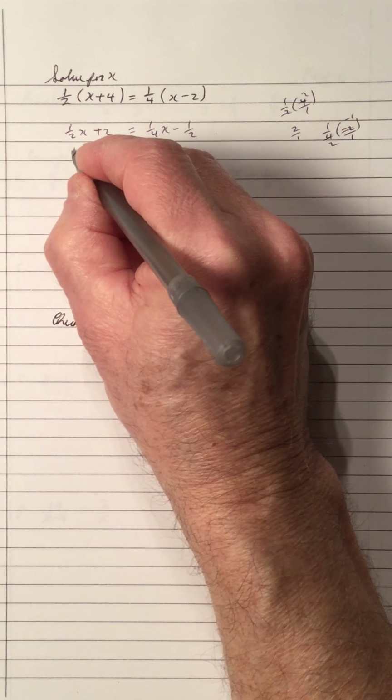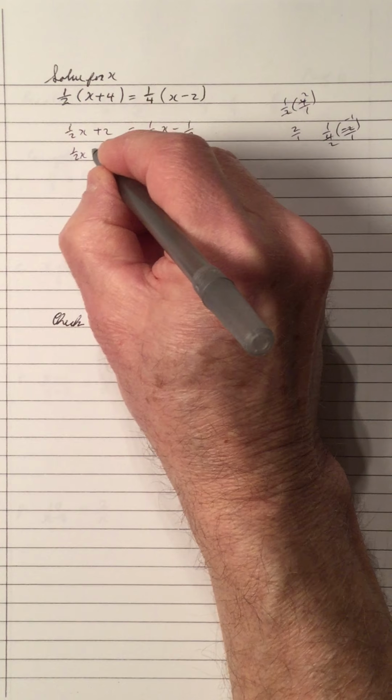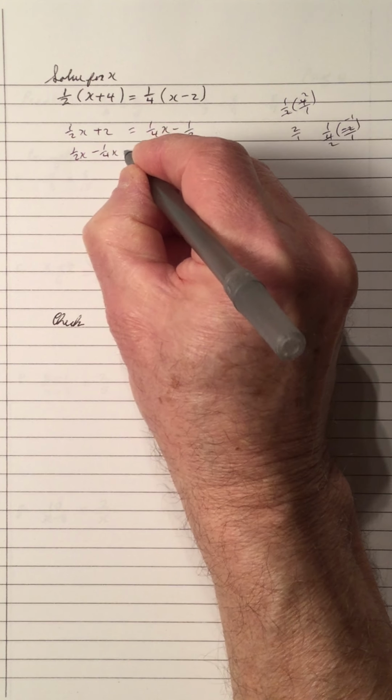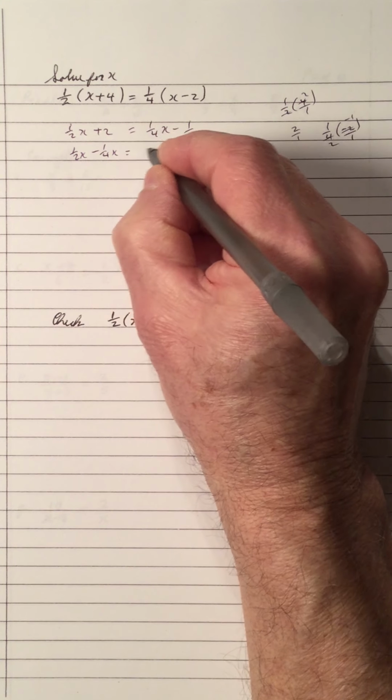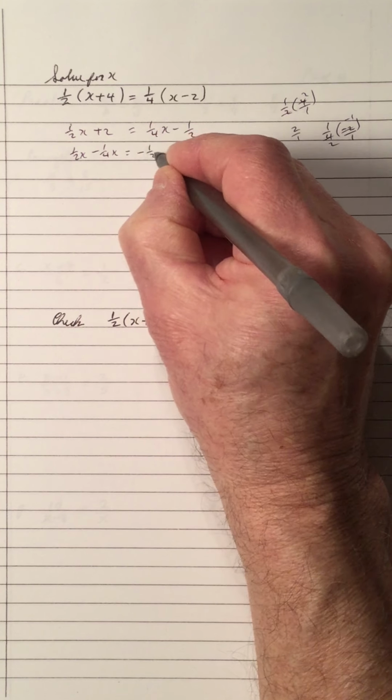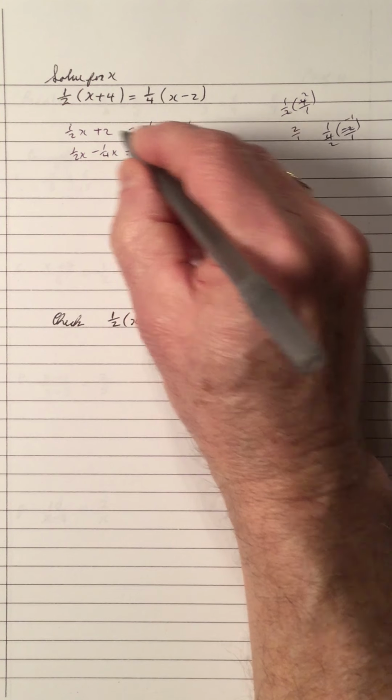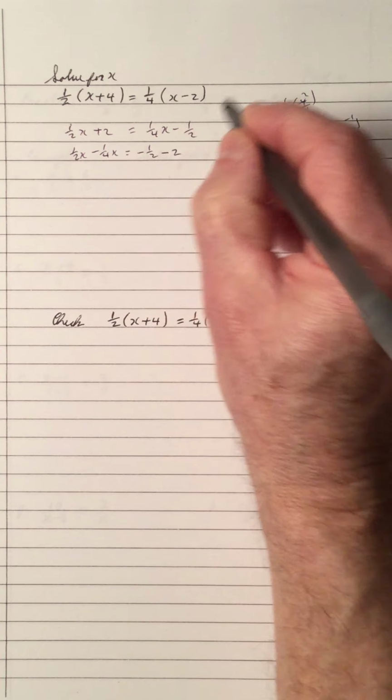Now, we move the x's to the left. And when we do, we change the sign, so positive becomes a negative. And we move the numbers to the right. We change the signs, and positive becomes a negative.